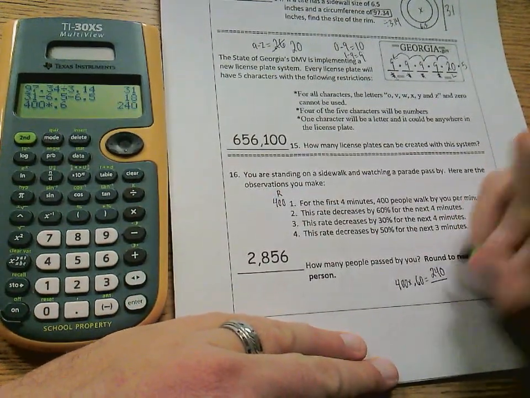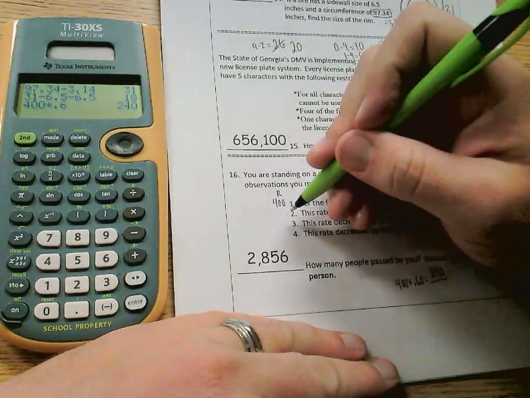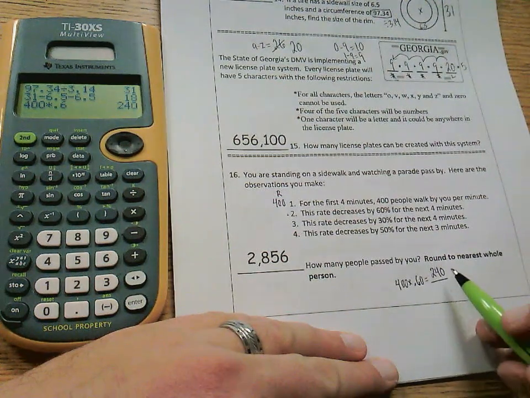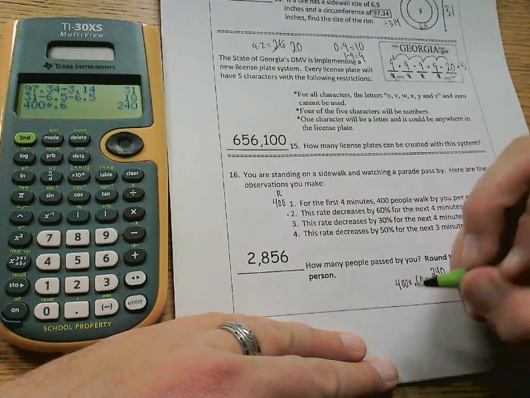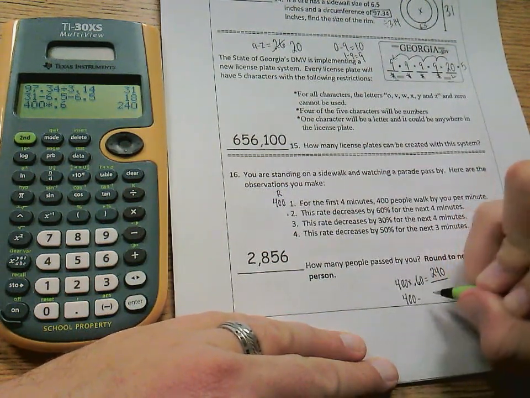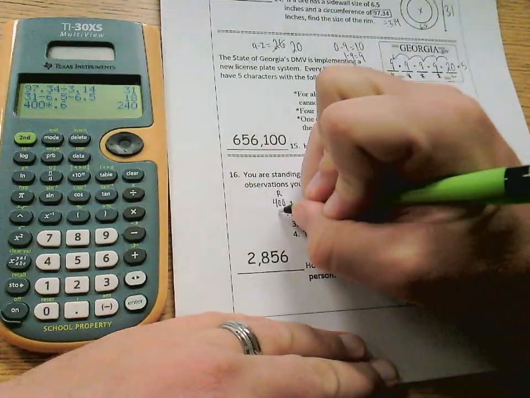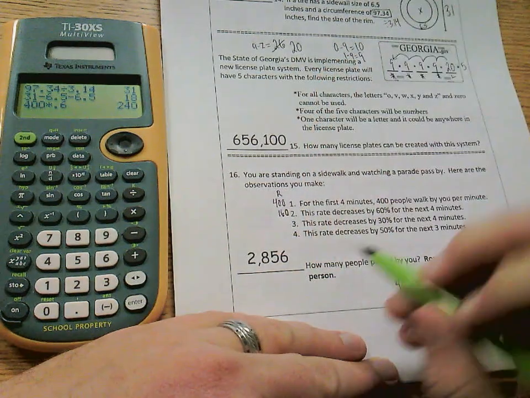This is not my new rate. Please keep that in mind. This is what my rate is subtracting by. So I'm going to take 400 and subtract 240 to get 160. This is now my new rate. Now it's 160 people walking by.